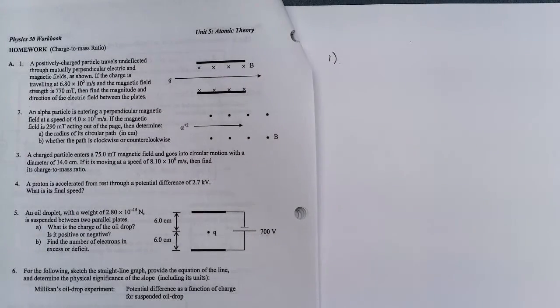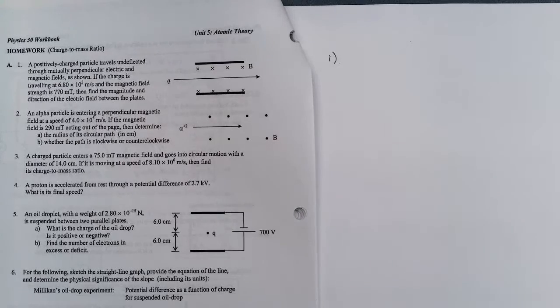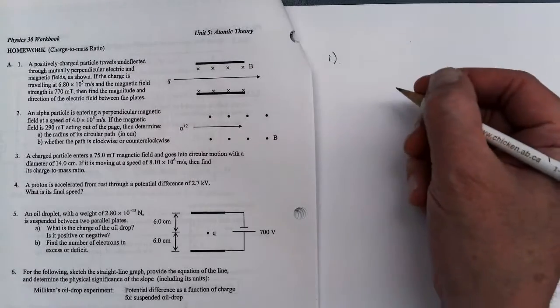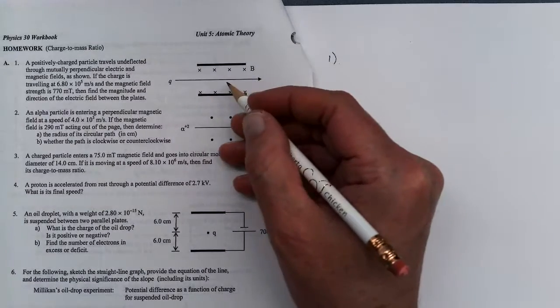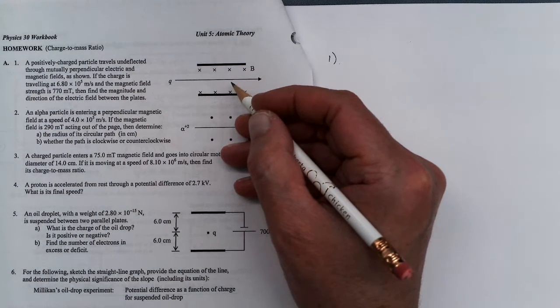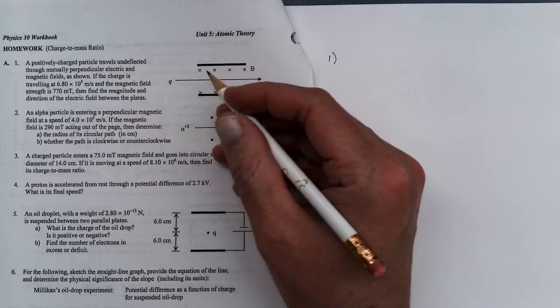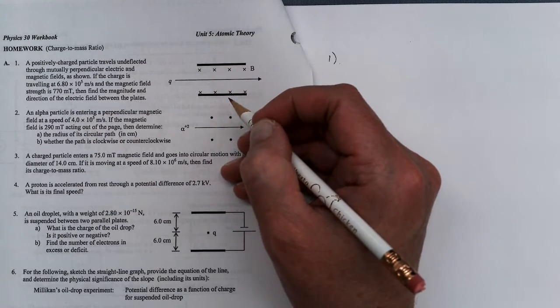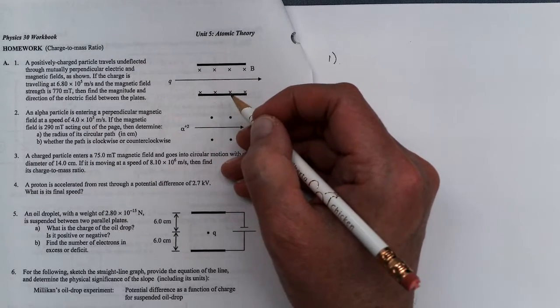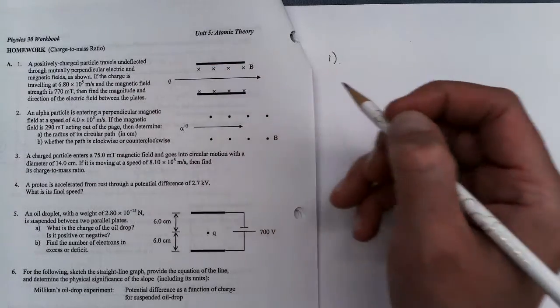A positively charged particle travels undeflected through mutually perpendicular electric and magnetic fields as shown. If the charge is traveling at 6.8 e5 meters per second and the magnetic field strength is 770 milliteslas, then find the magnitude and the direction of the electric field between the plates. Okay, so we know that the charge is moving through here. Now the magnetic field is going into the page with the x's, and the electric field must be balancing out the magnetic force with an electric force.